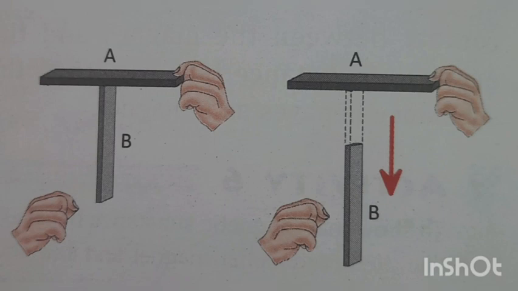Then hold object B horizontally and bring the end of object A to its center. If the end sticks to the center of object B, we can say that object A is the magnet and object B is the iron piece. This is the simple example to distinguish between an identical magnet and an iron piece, because in a magnet the magnetic power is very little at the center. All of you clear?